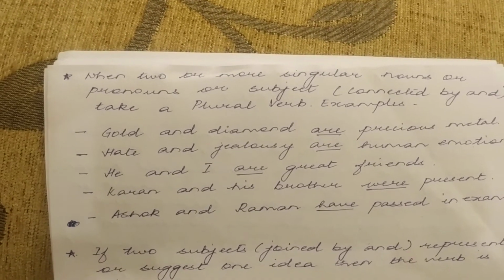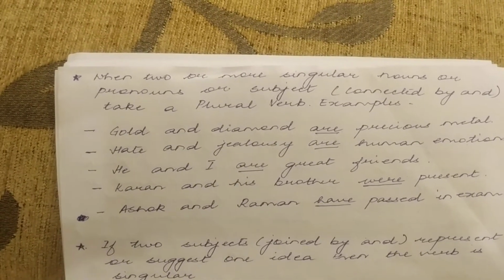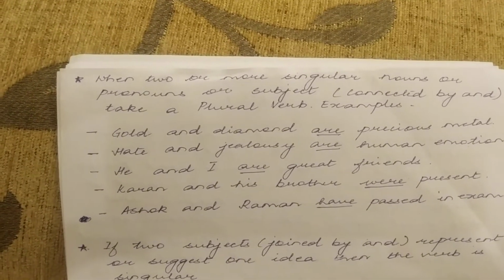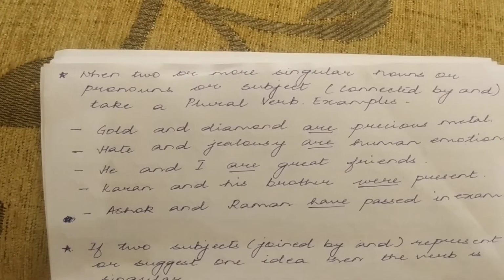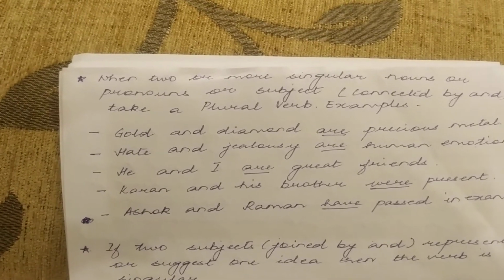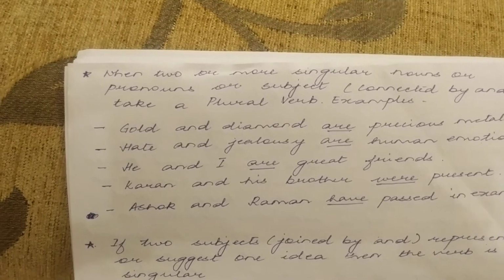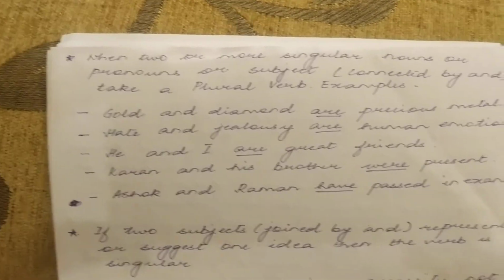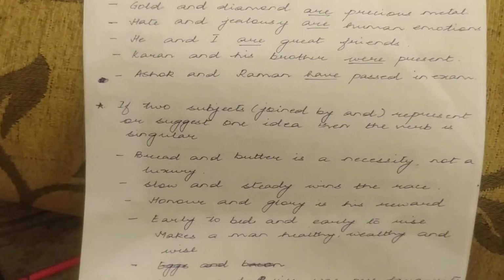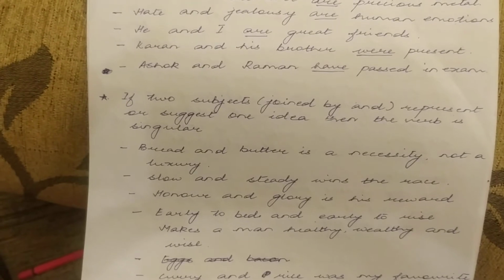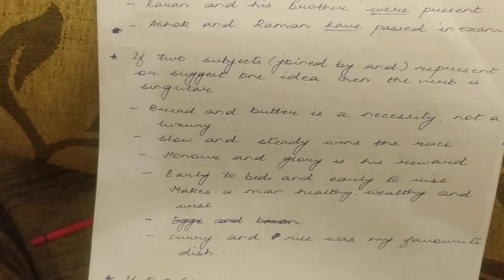Now please look at all these examples carefully. In each example, you will see that there are two or more singular nouns or pronouns which are connected by the conjunction and, so they correspond to the plural form of verb. Are, were, have. Now the second important point under this. If two subjects are joined by and represent or suggest one idea, then the verb is singular.